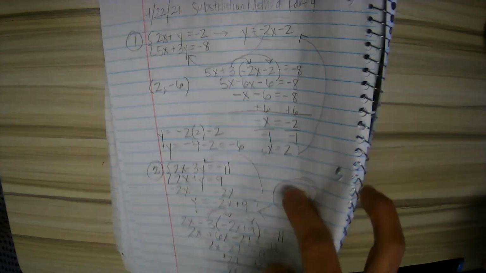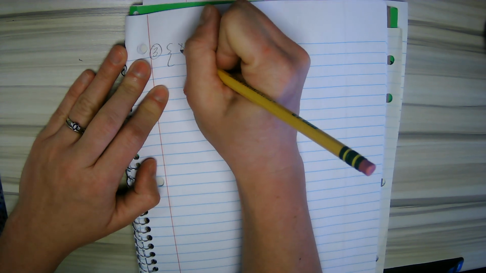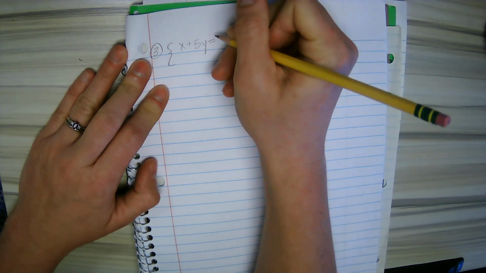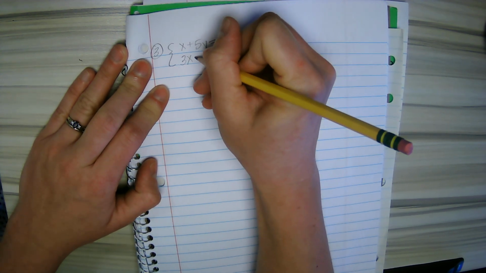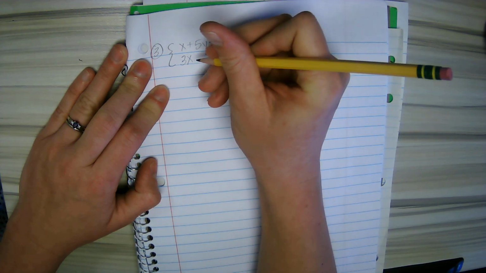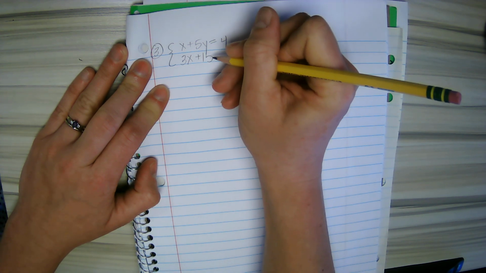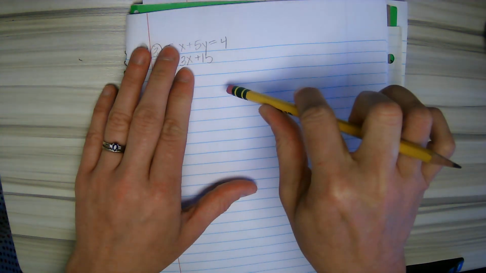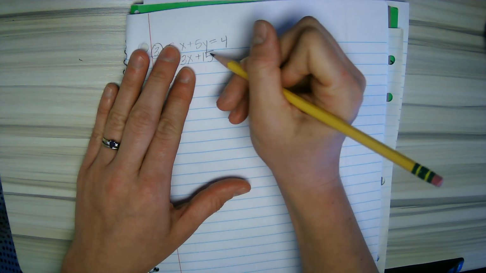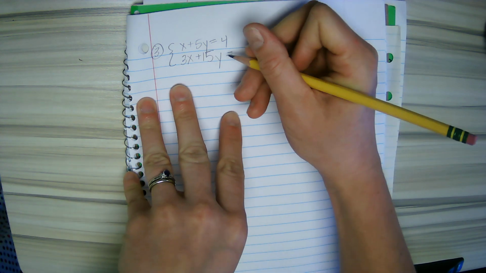Let's look at a few more. I want you to try this one on your own. So my system is x plus 5y equals 4 and 3x plus 15y equals -1.